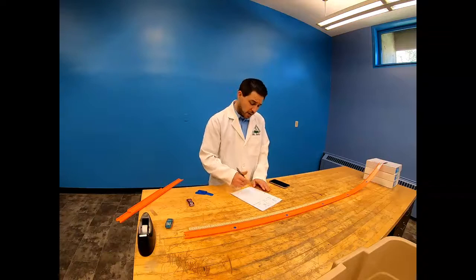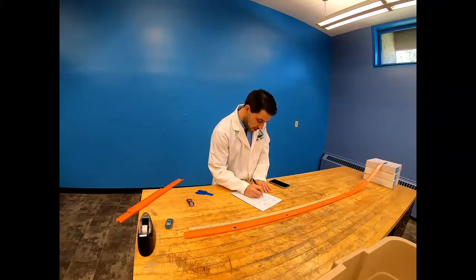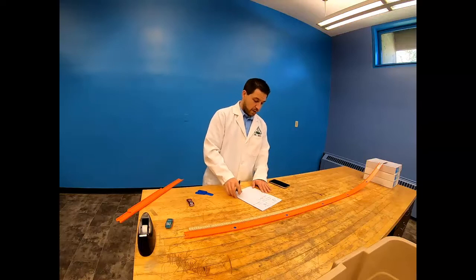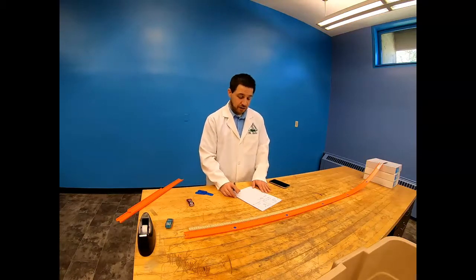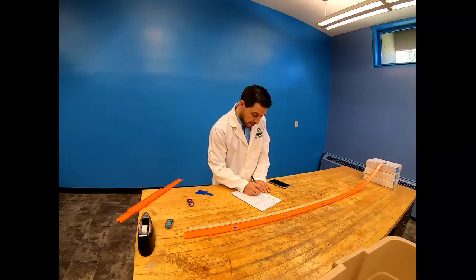Now again, remember, velocity is distance divided by time. So if we remember, our distance was 1 meter. Each of these velocities is going to be 1 meter divided by whatever that time was, that average time.